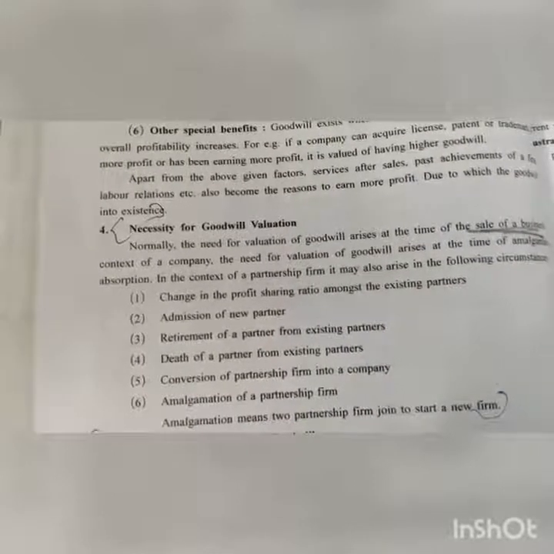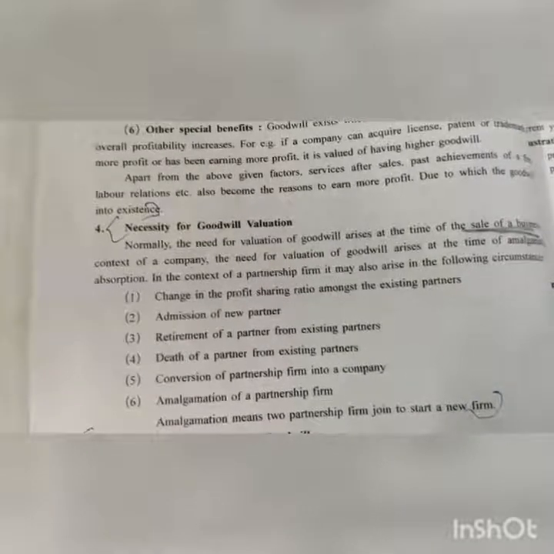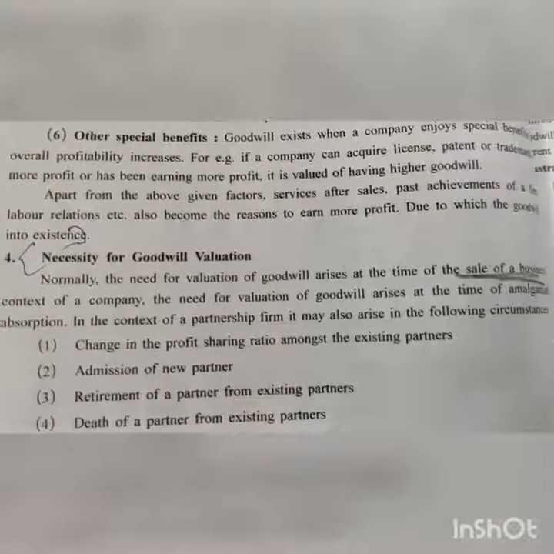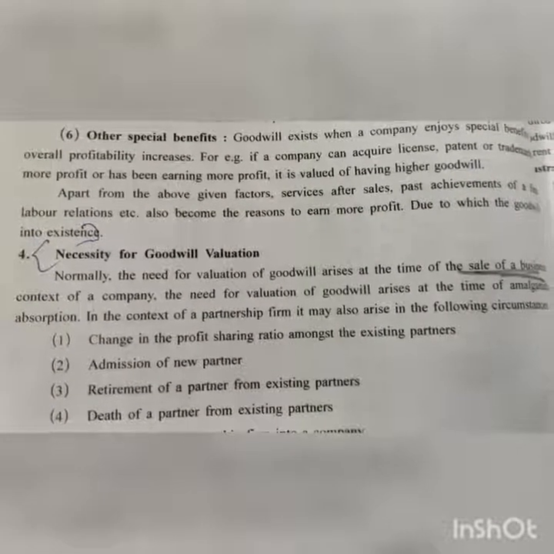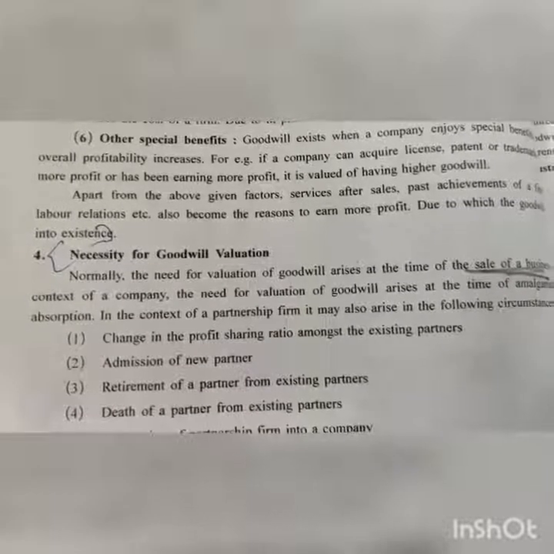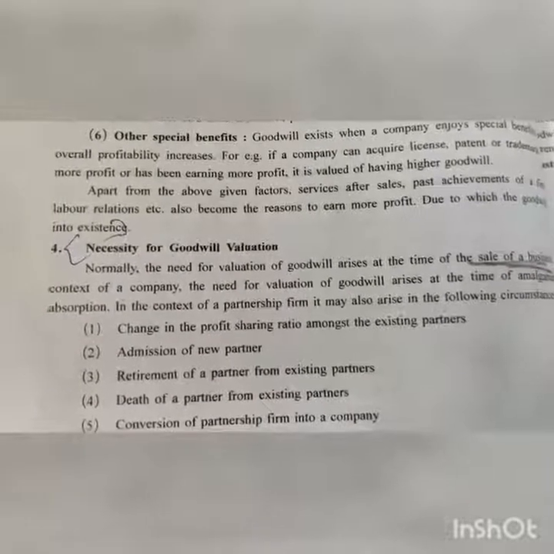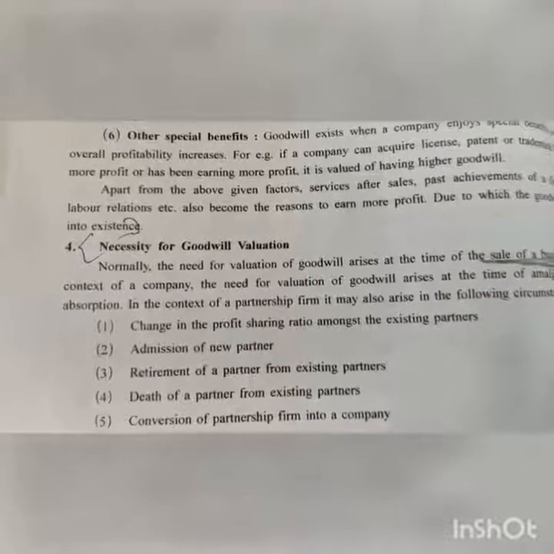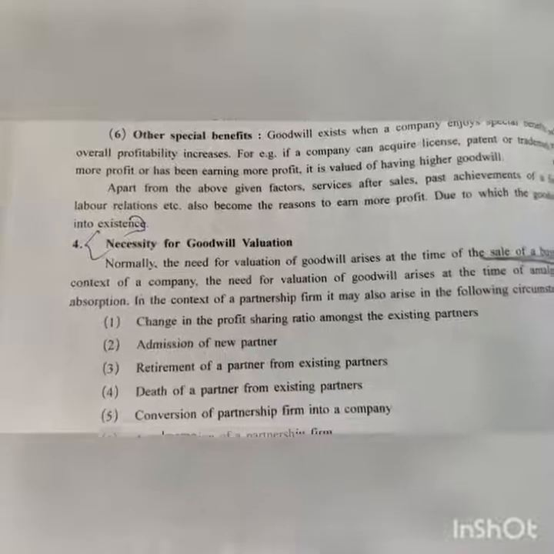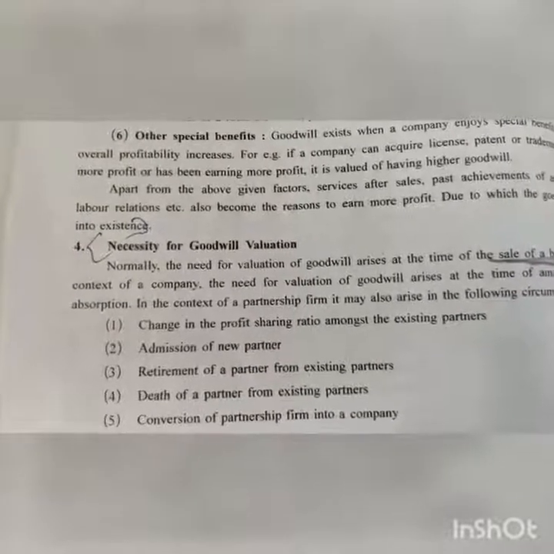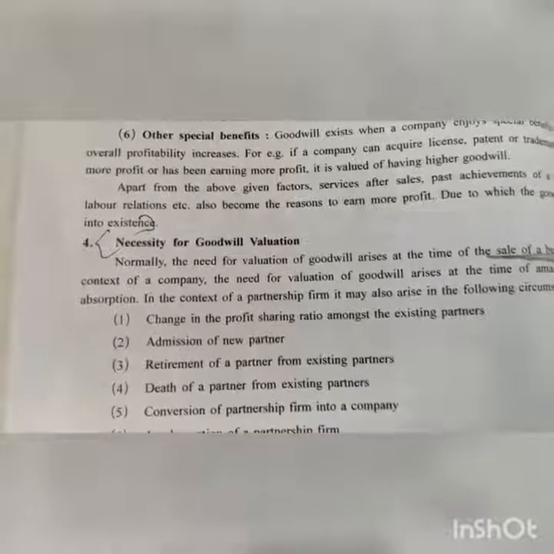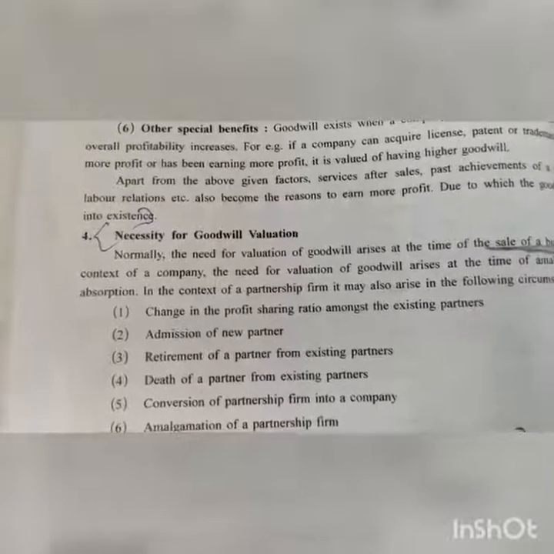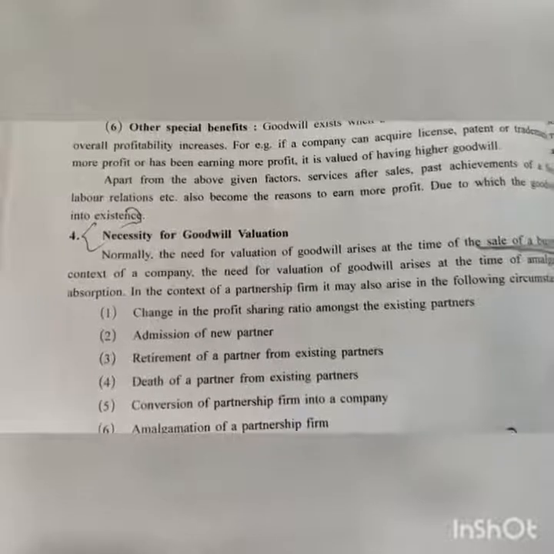Now if we go to a company, when is it needed to find out the value of goodwill? In case of amalgamation and absorption. Now what do you mean by amalgamation? I'll just give you a short example: there are 2 companies, company A and company B. If both the companies come together and form a new company, company C, that is known as amalgamation, which we can say is merging of 2 companies. So both the companies have to find out their goodwill and then they will do the amalgamation.